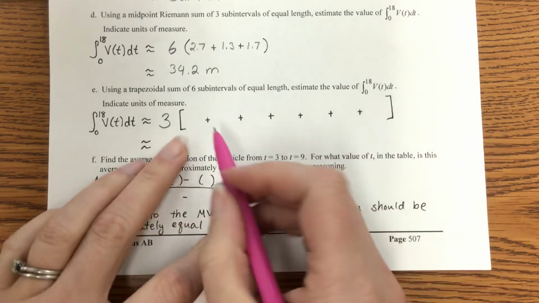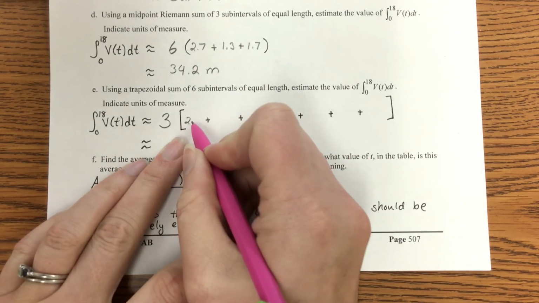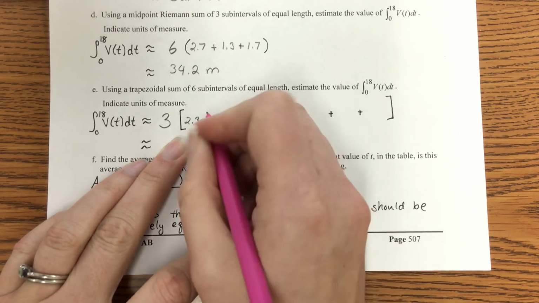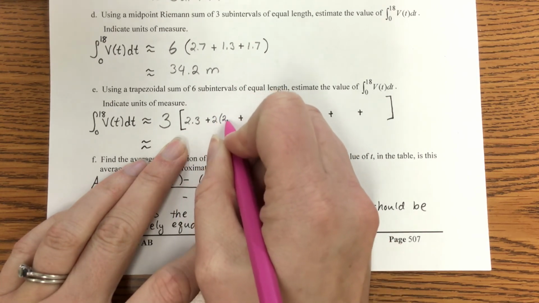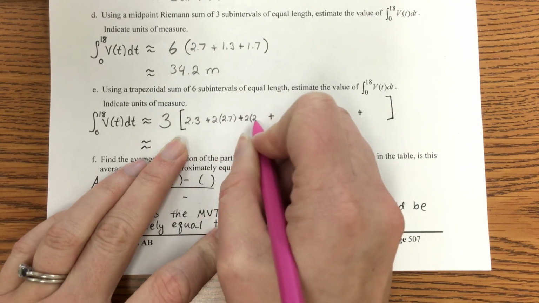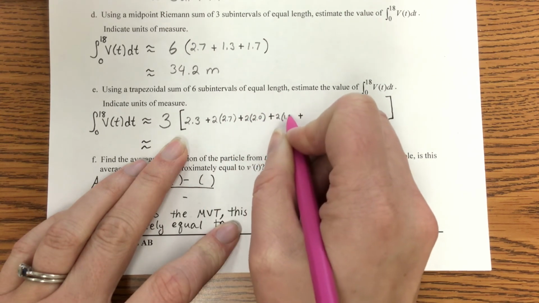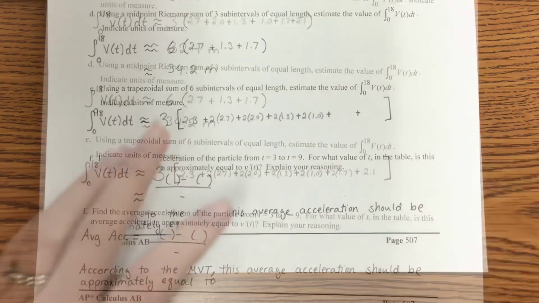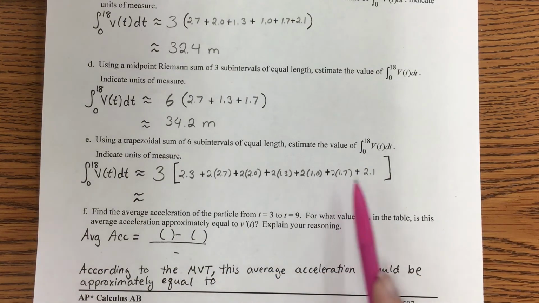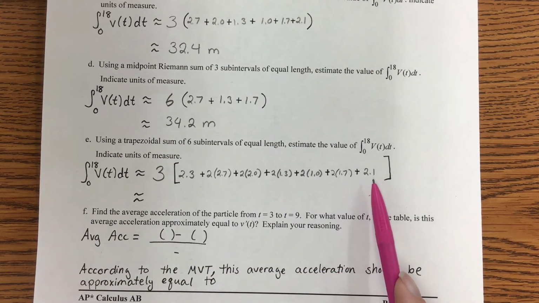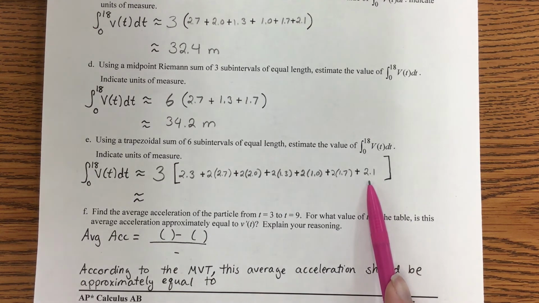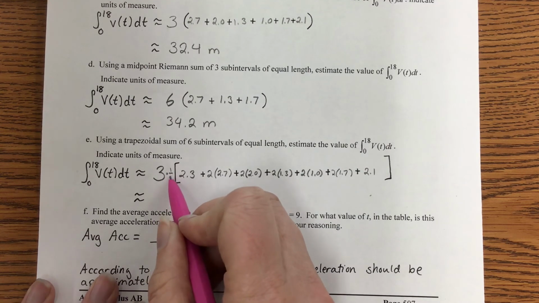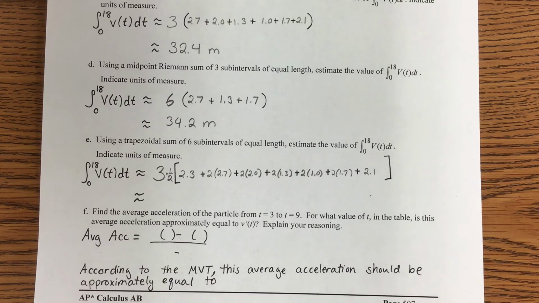Okay, for the trapezoids, the 2.3 is first. It only got used once. The 2.7 gets used twice. The 2.0 gets used twice. The 1.3 gets used twice. The 1.0 gets used twice. All right, to finish this up, we had 2 times the height of 1.7, and then the very end height, the 2.1, only gets used once. But we were trying to find averages, so we have to multiply times a half. So I'm just going to bring that 1/2 out in front next to the 3. So this is kind of like 3 halves times, and then that whole sum.